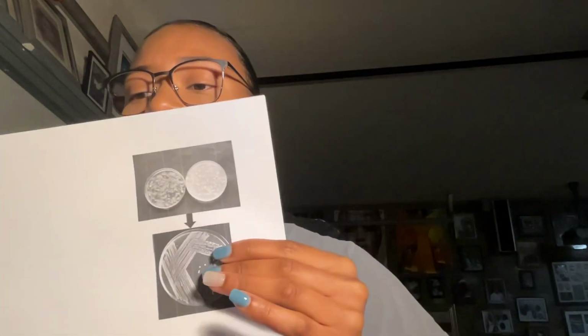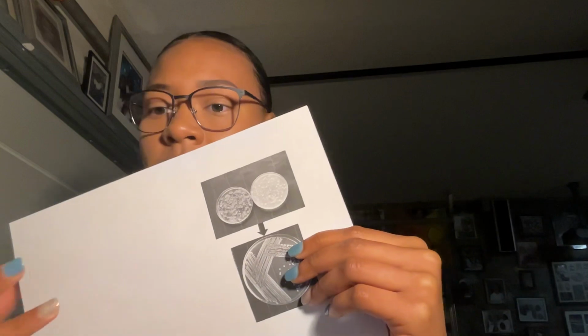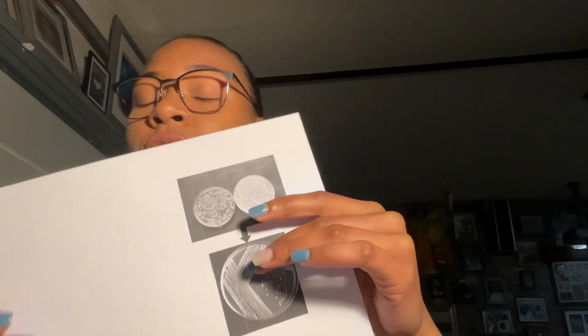After you're done with that, you turn your plate 90 degrees. Put your loop in the Bunsen burner again to sterilize it. Let it cool for a second. Pick up more bacteria from the inoculated area. You want to pick up just a little bit and create more streaks without overlapping. Once you're done with that, you sterilize your loop again, flame it in the Bunsen burner, turn the plate 90 degrees, and repeat those steps.